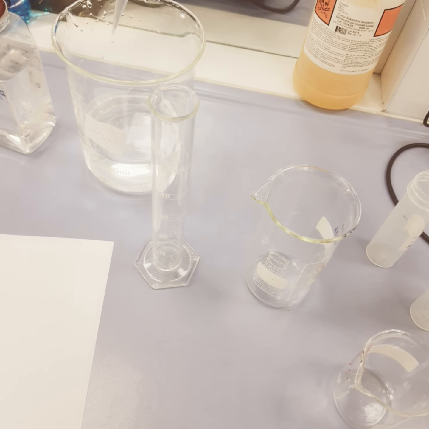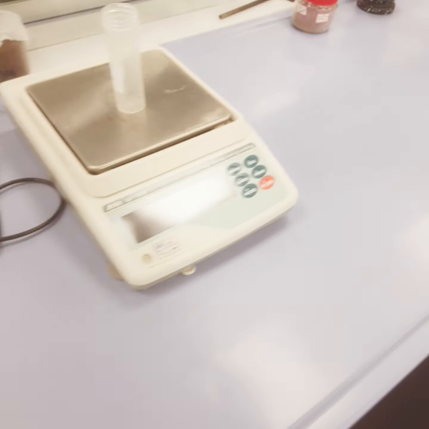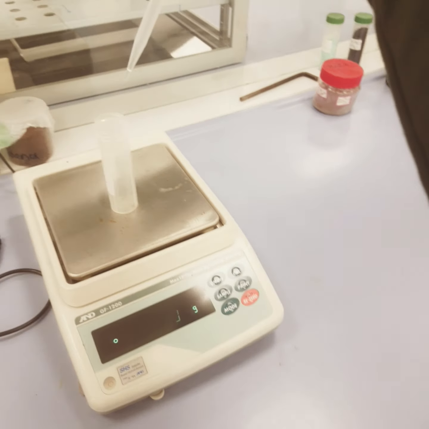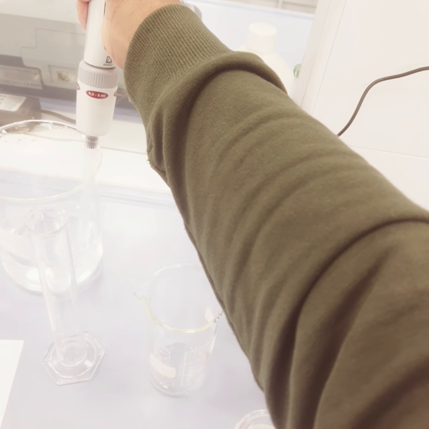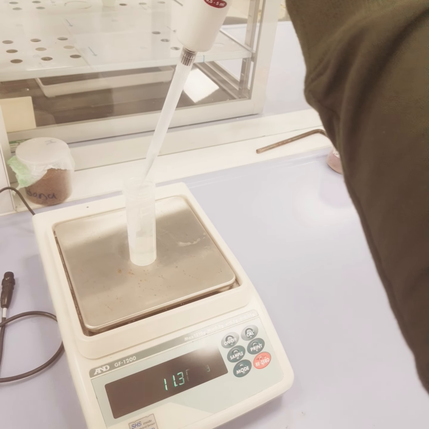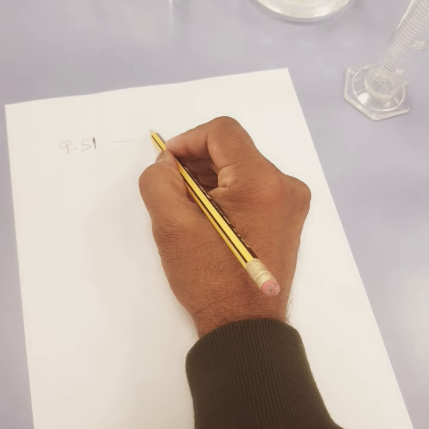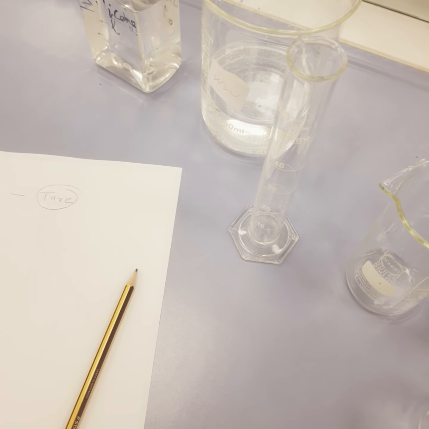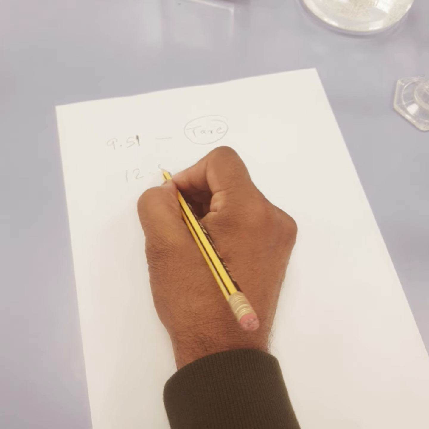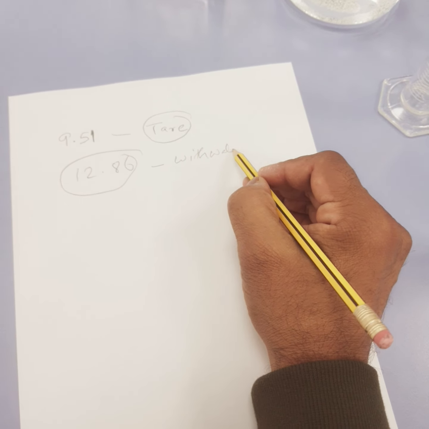So let's pipette it out. This is an adjustable micropipette. You can change it, and it ranges from 0.5 to 5. Now what I will do is tare the balance and then add the water. So this was the tare weight, and the weight now is around 12.86, and this is with water. We had tared it.